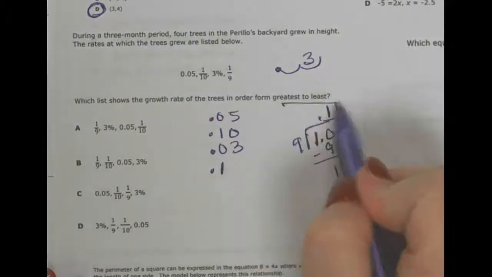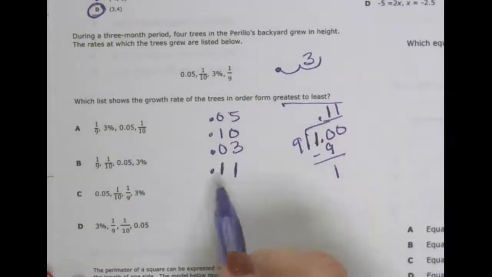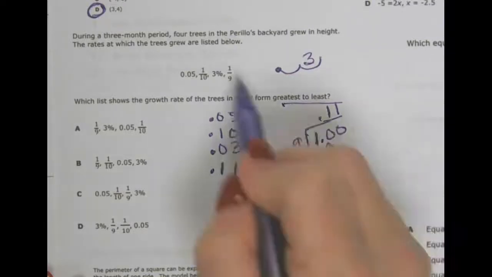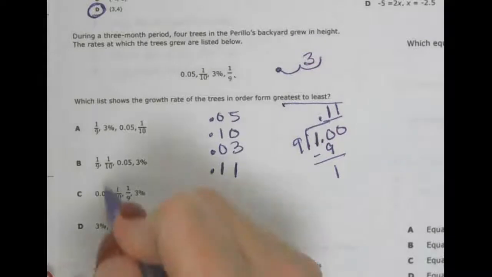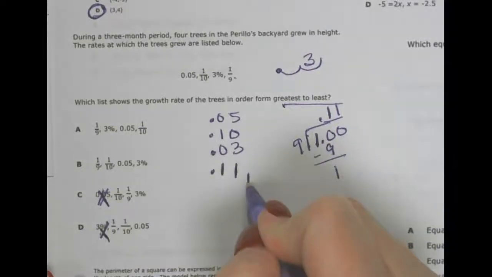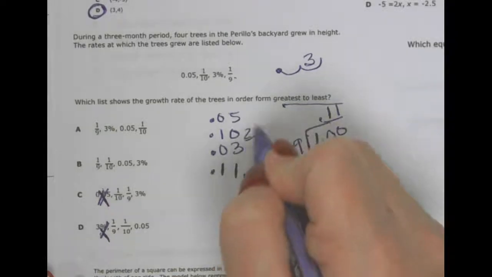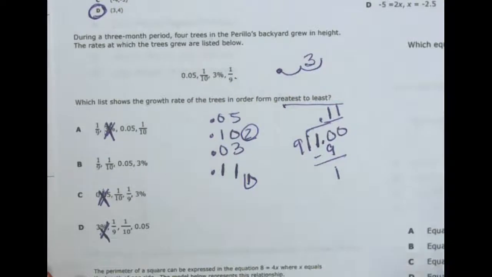We want the greatest. It looks like my greatest is going to be 1/9. So this one's out, this one is out. The next one is going to be 1/10. So this one is out, and that leaves me with B.